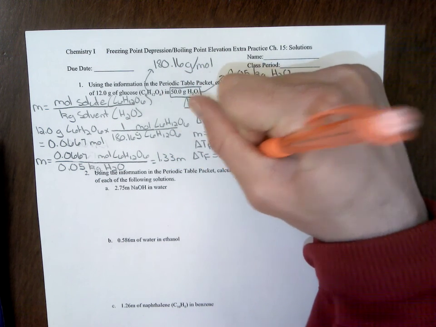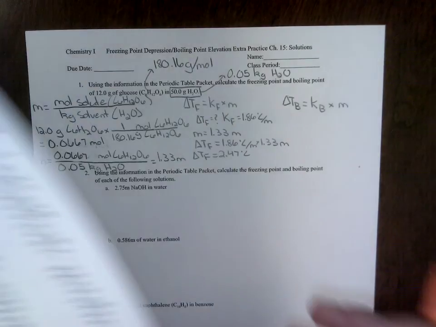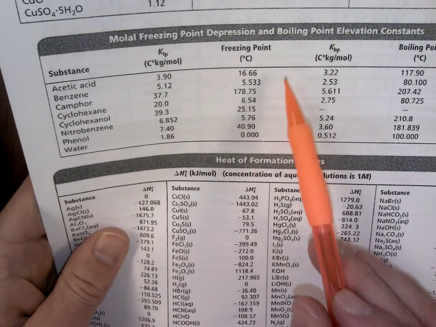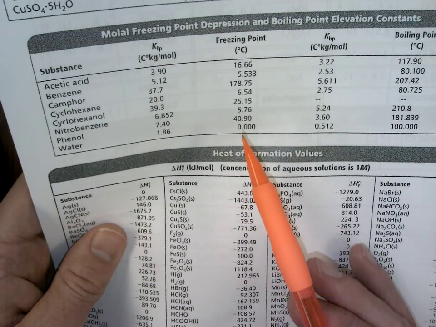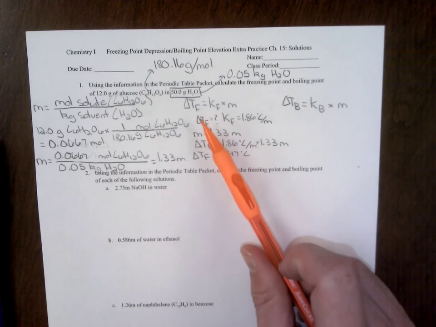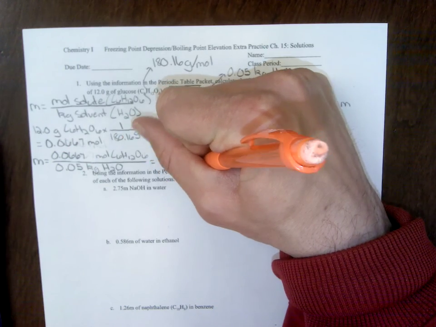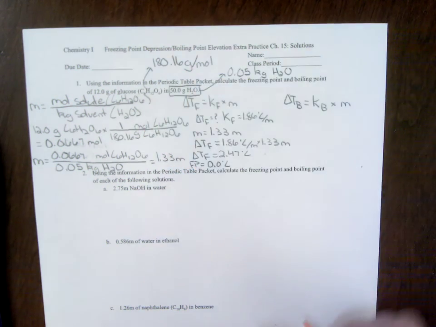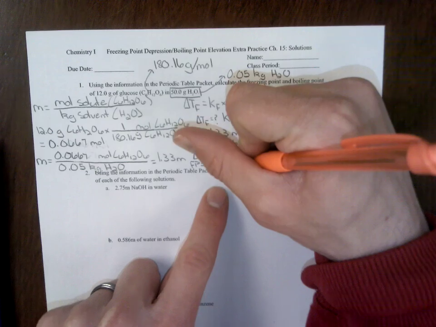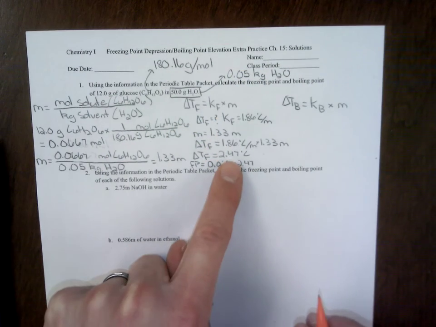2.47 degrees Celsius. Now, that is not our freezing point, and that is because the normal freezing point needs to be factored in. So the freezing point of pure water, which is our solvent, is 0 degrees Celsius. However, we have depressed, or we've lowered the freezing point. So our freezing point, which I'm going to label FP for water, you always use the value here of the normal freezing point, which for water is 0 degrees Celsius, and you subtract it by what your delta Tf was.